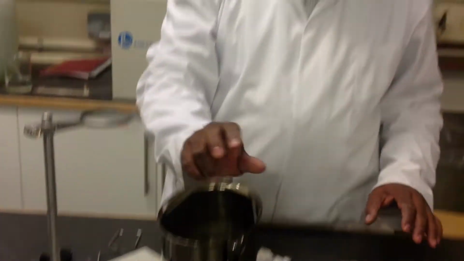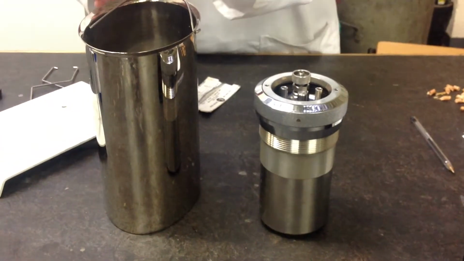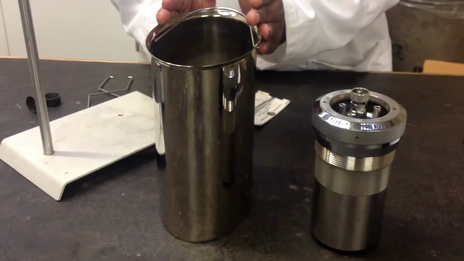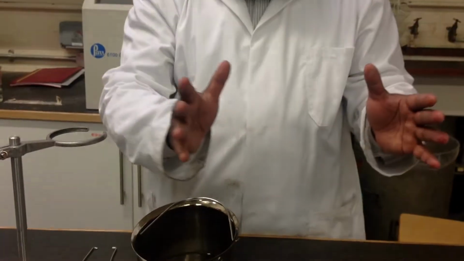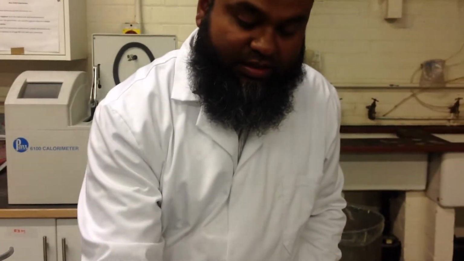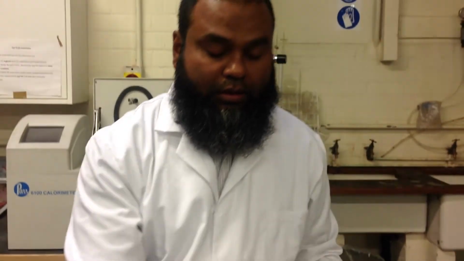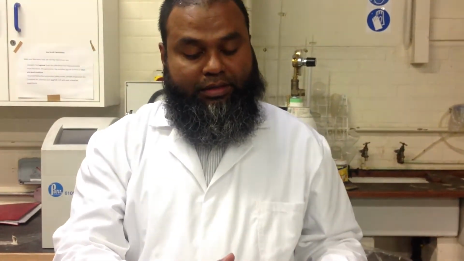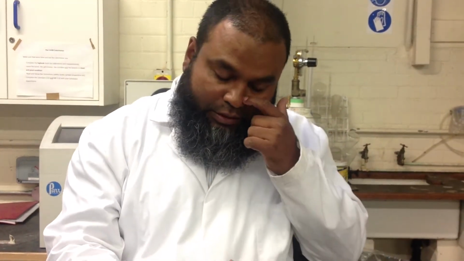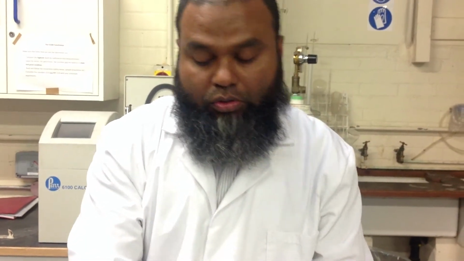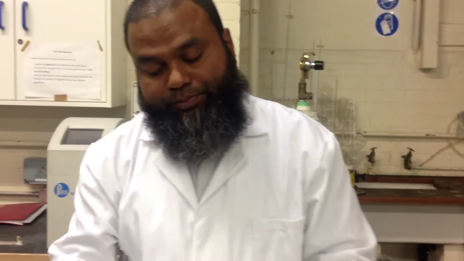We put the whole vessel into the bucket, at the center of this bucket, and after some time the combustion takes place inside the bucket, the fuel burns, and the energy liberated due to the burning of this fuel goes into the water.